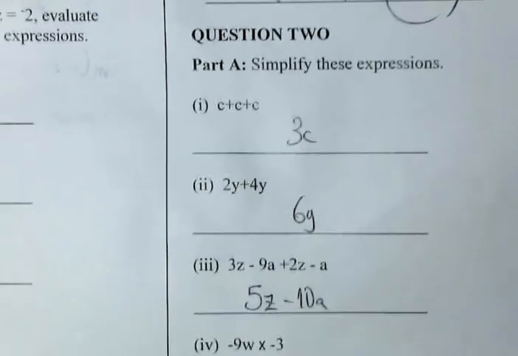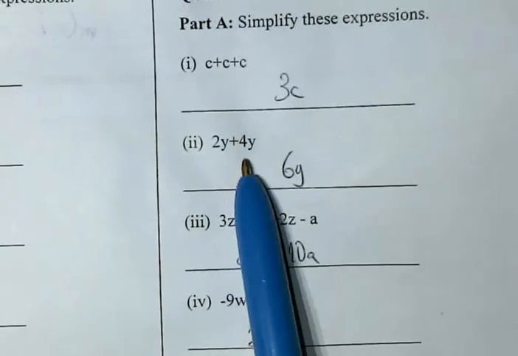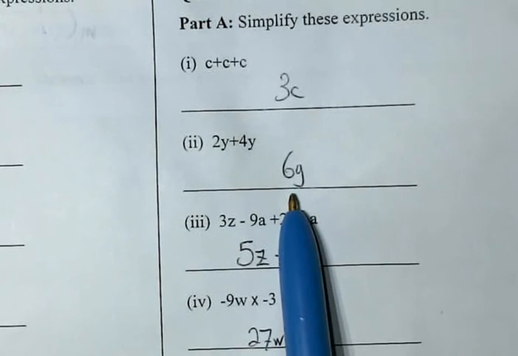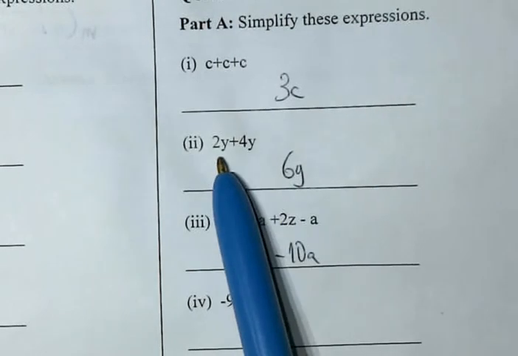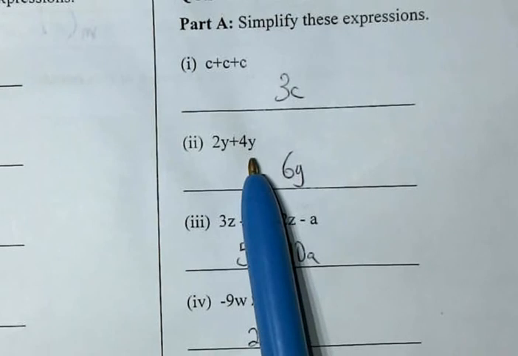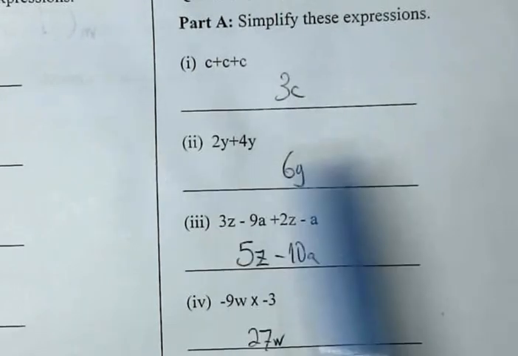Next one. 2y plus 4y, 6y. Just for the practice, what's 2y times 4y? Excellent. If I was timesing them, it would be 8y to the power 2.